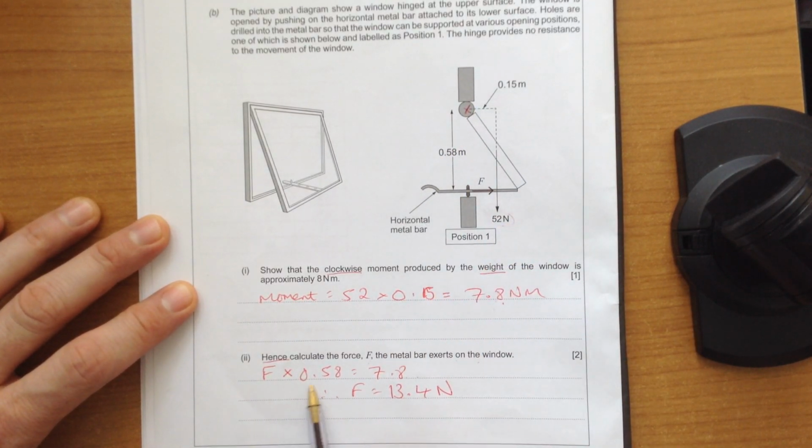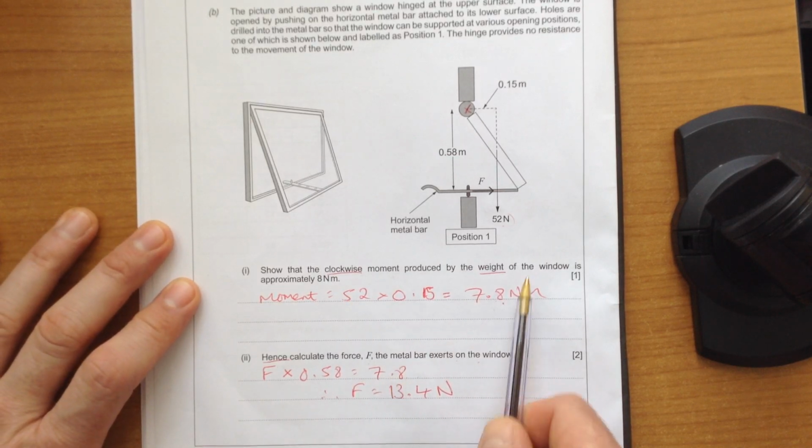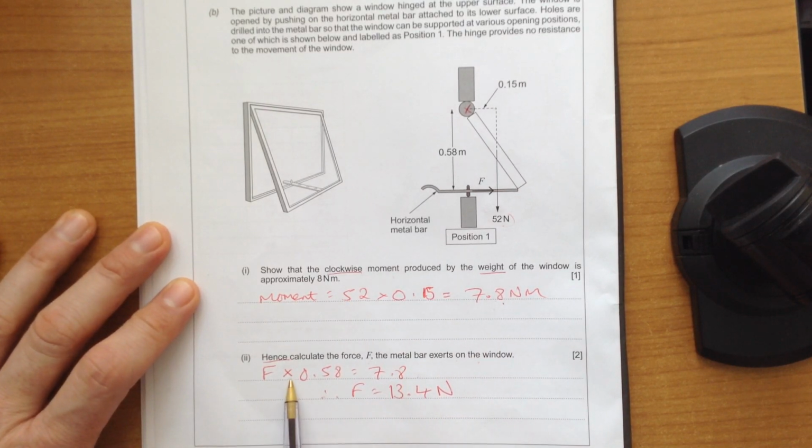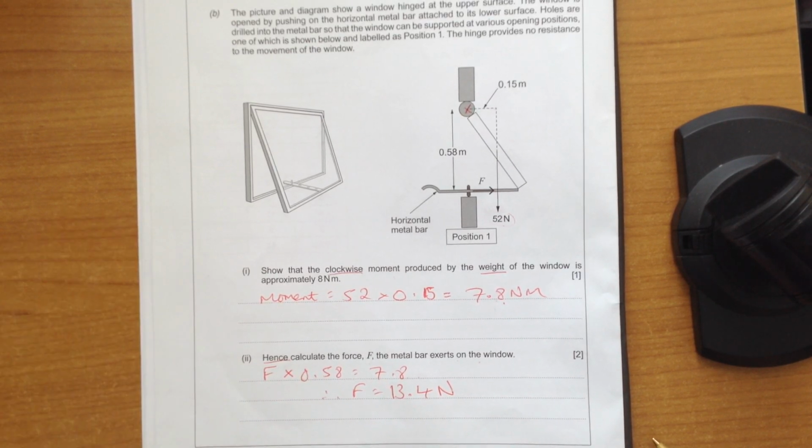So that force times the 0.58 meters will give you the same answer as the moment in this one, because it's in equilibrium. So I've carried through the 7.8 and bring the times by 0.58 over as a divide, and the force is 13.4 newtons, right?